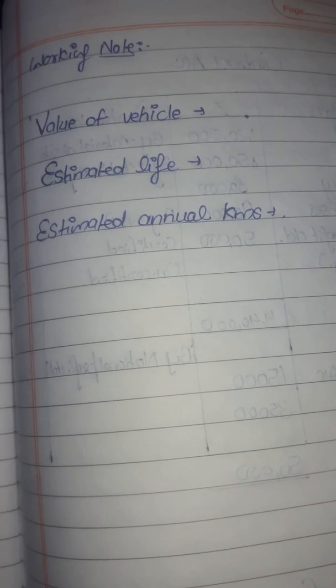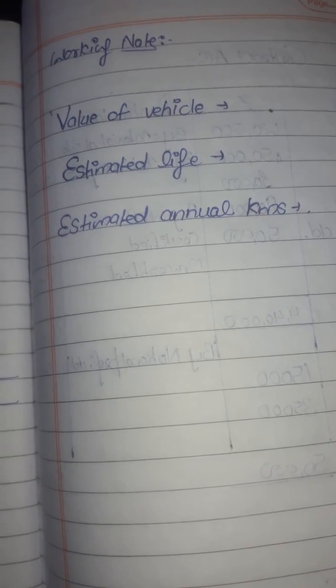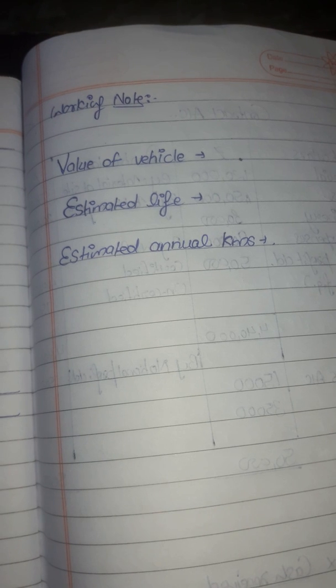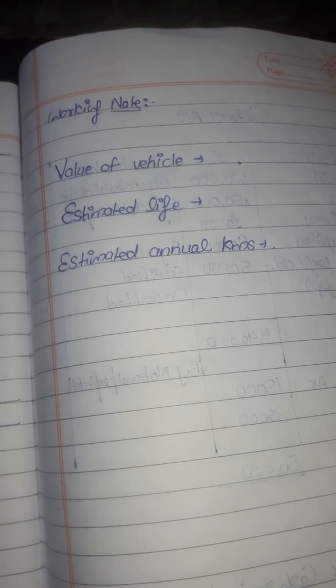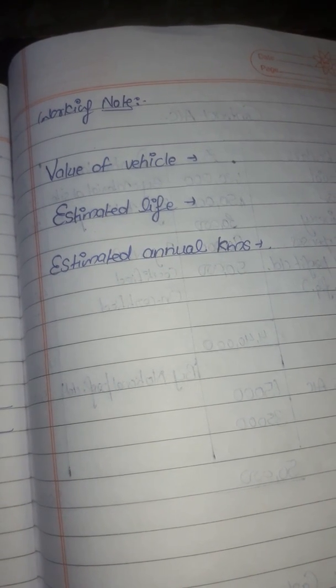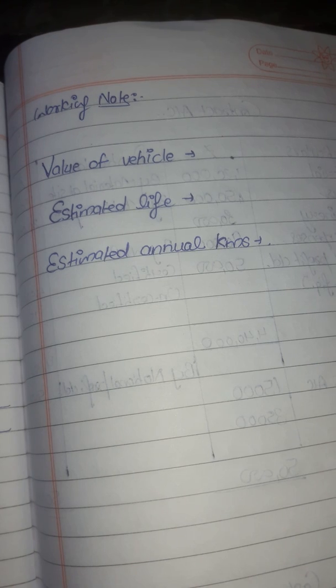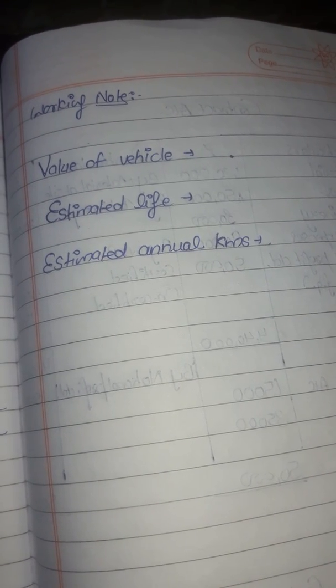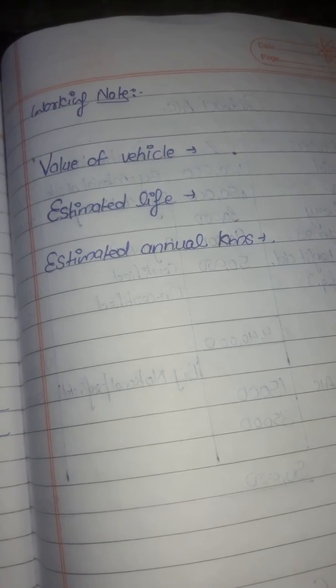Next will be your estimated annual kilometers. In this, we'll calculate the number of kilometers the vehicle was in service for 1 year. If you are calculating your total cost per month, then you will estimate this in estimated monthly kilometers.